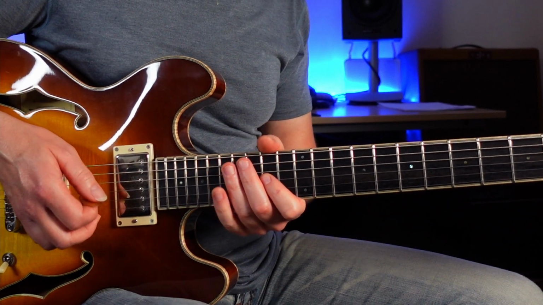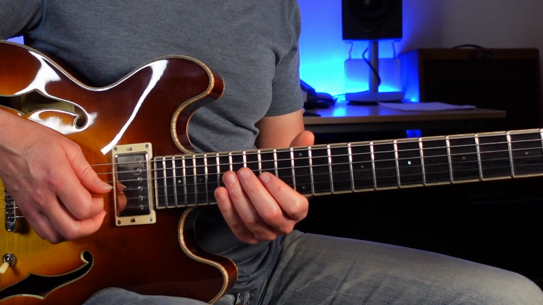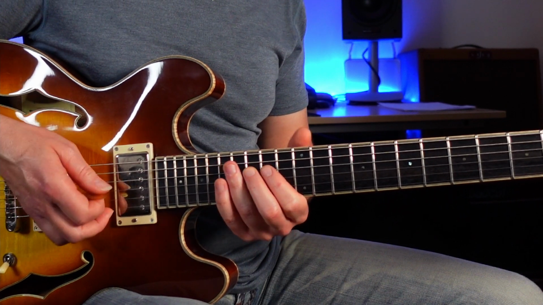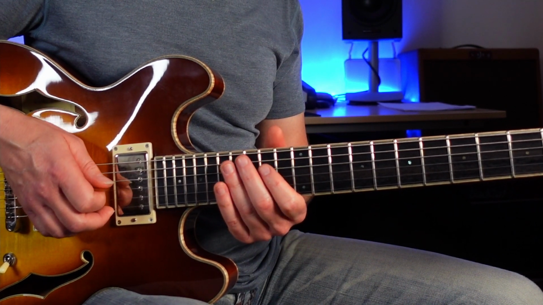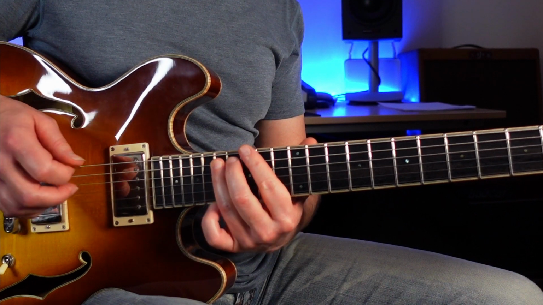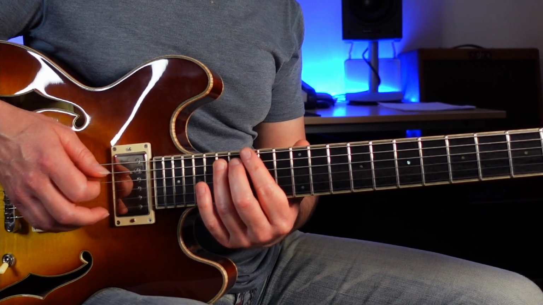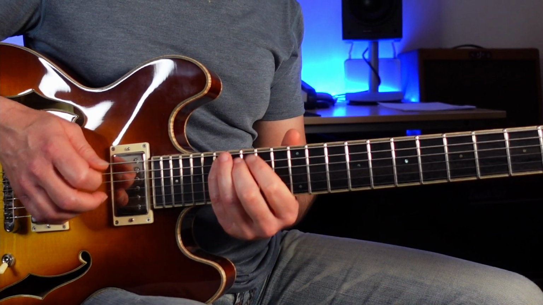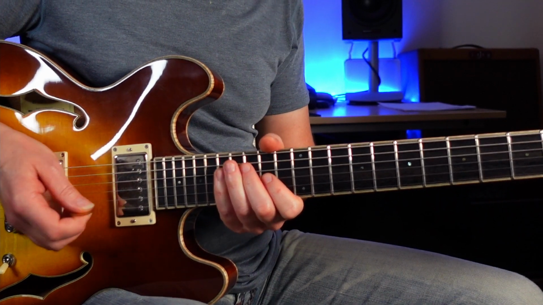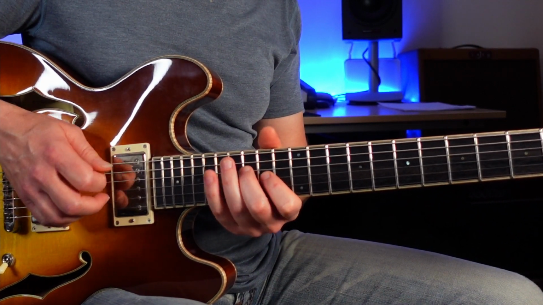Then to the A, 14th fret on the G string, down to the F, 15th fret on the D string, pulling off to the E. Then the D here on the 17th fret on the A string. Again, that's basically around a D minor arpeggio.